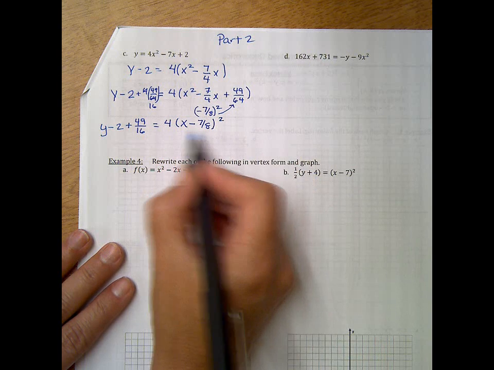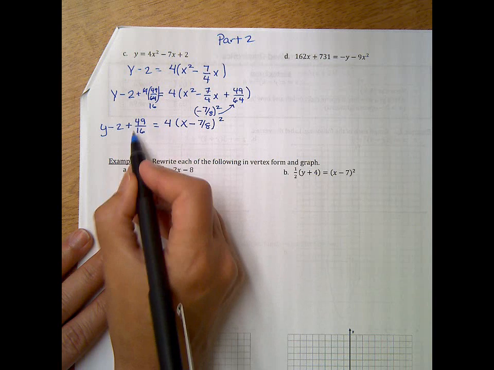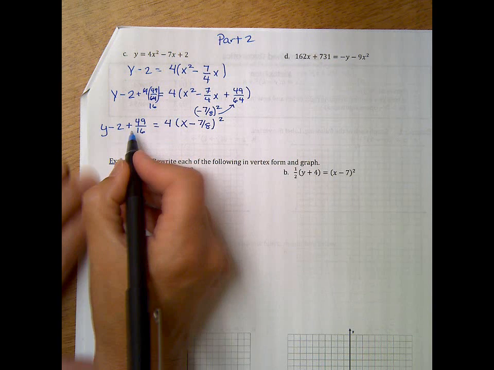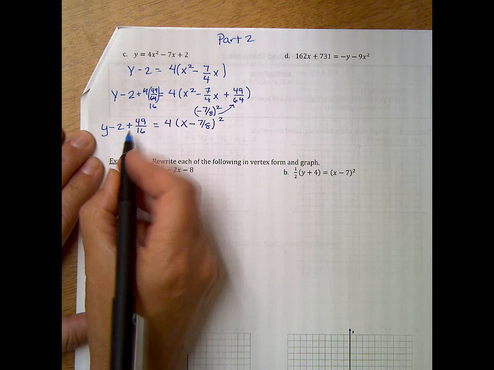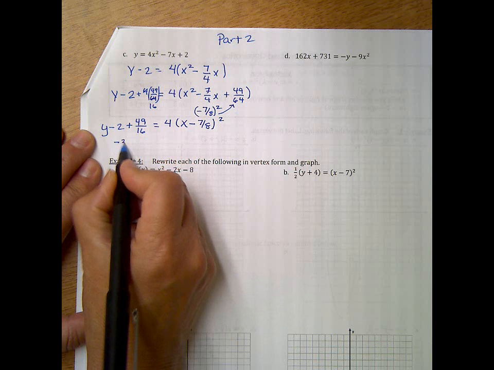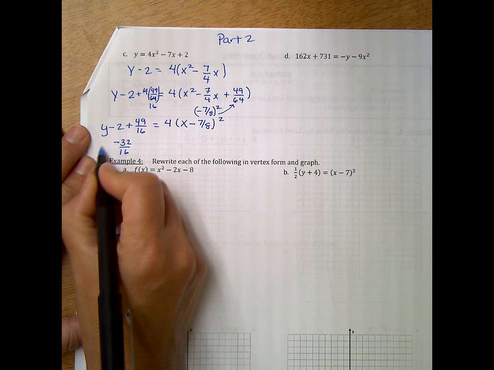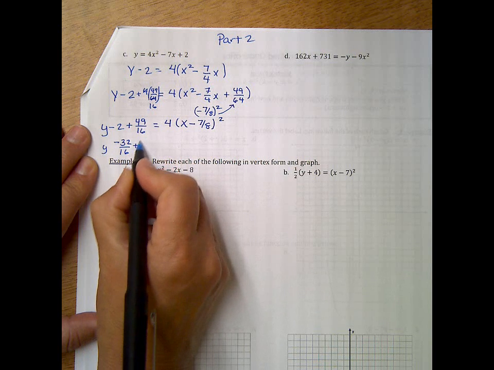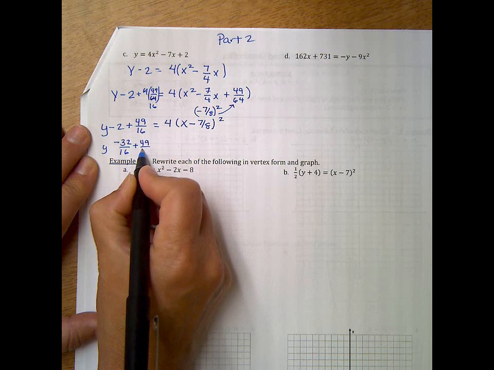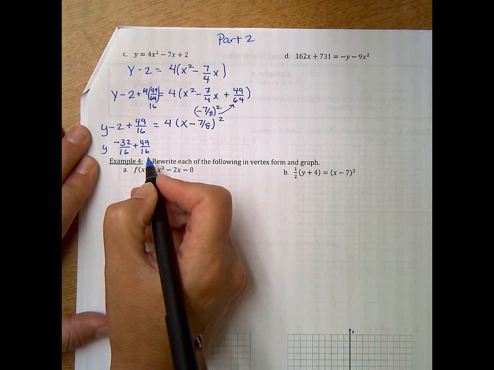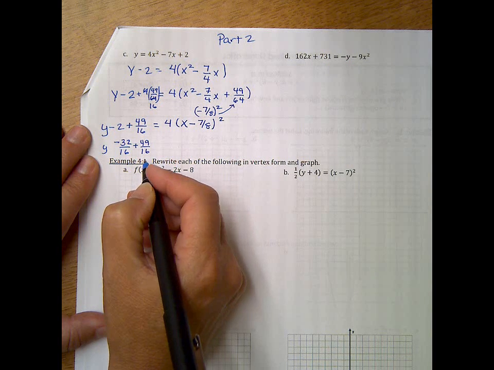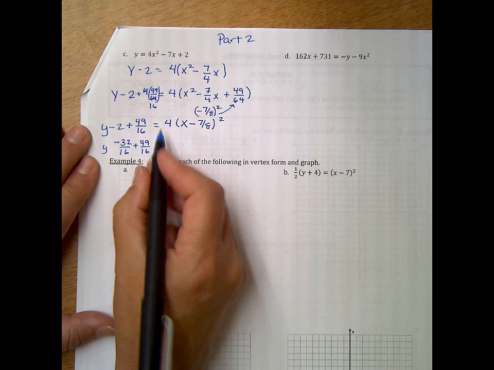Okay, so to finish it off, we need to add this number together and then bring it to the other side. We need a common denominator. 2 is 32/16, and then we have 49/16. So that is 17/16.